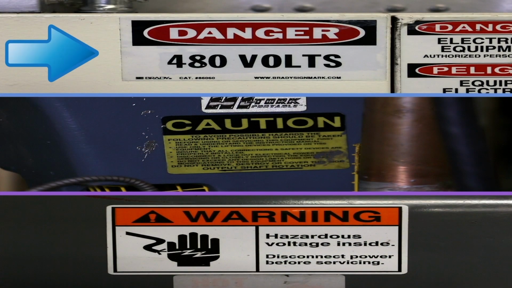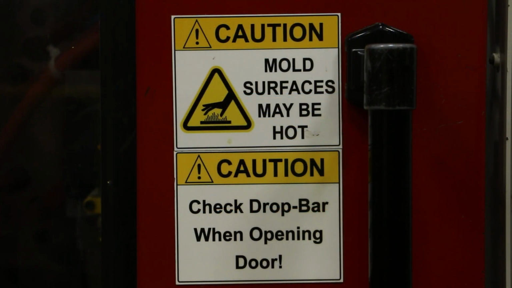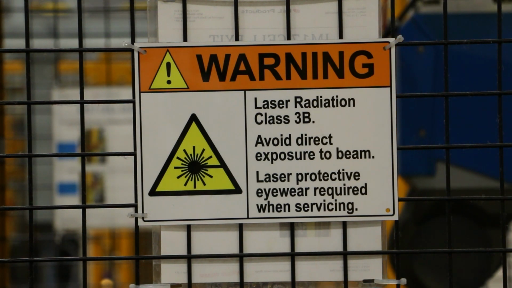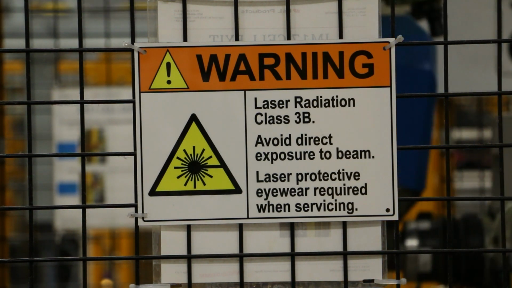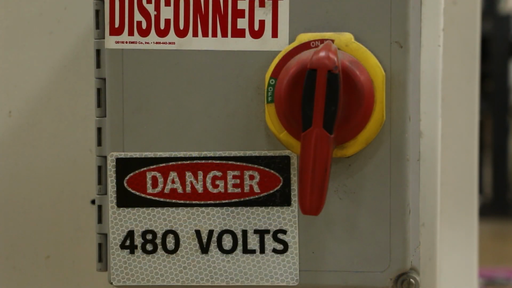Please obey the danger, caution, and warning signs posted throughout the plant. Caution indicates a hazardous situation that, if not avoided, could result in minor or moderate injury. Warning indicates a hazardous situation that, if not avoided, could result in serious injury or death. Danger indicates a hazardous situation that, if not avoided, will result in serious injury or death. Its use should be limited to the most extreme situations.